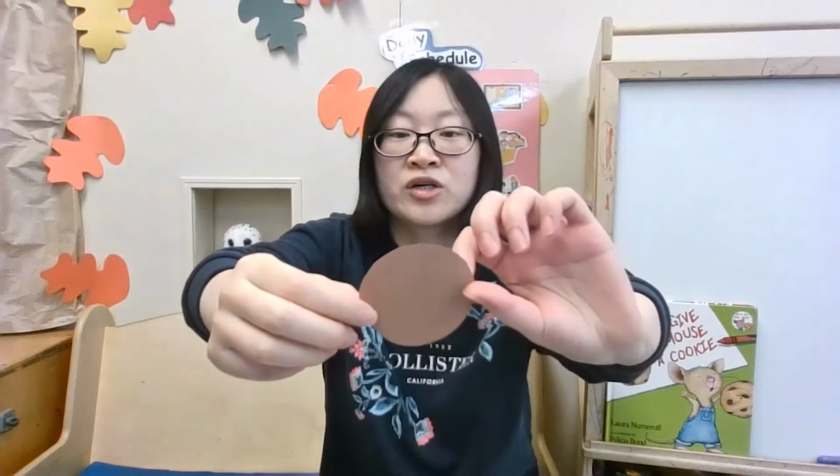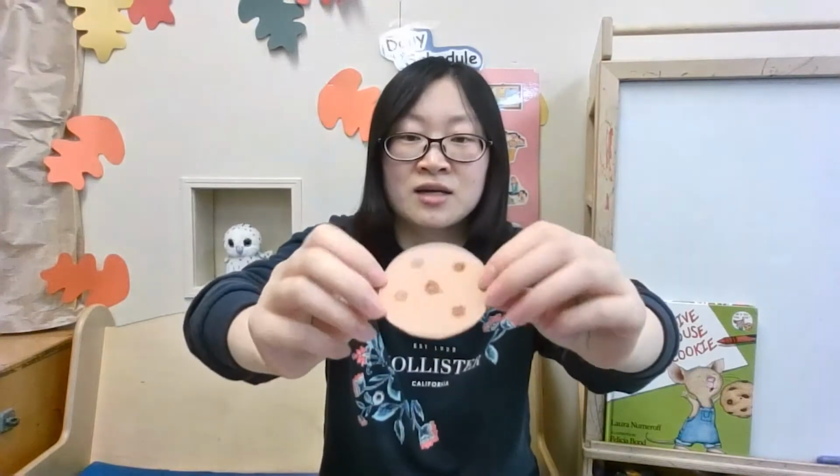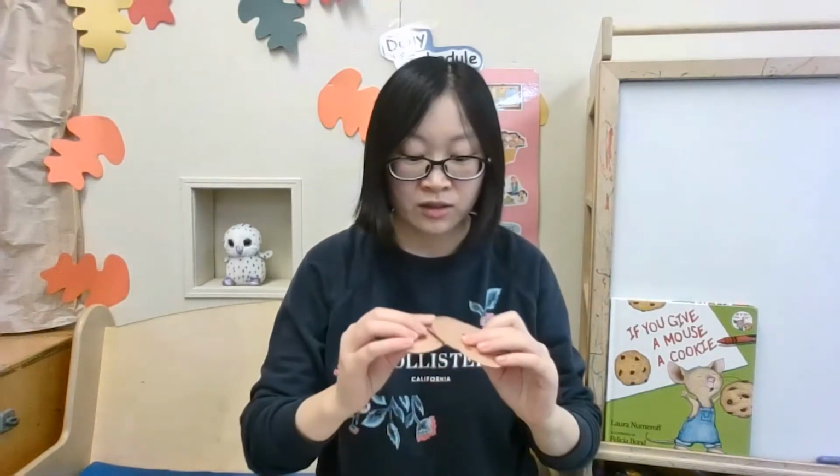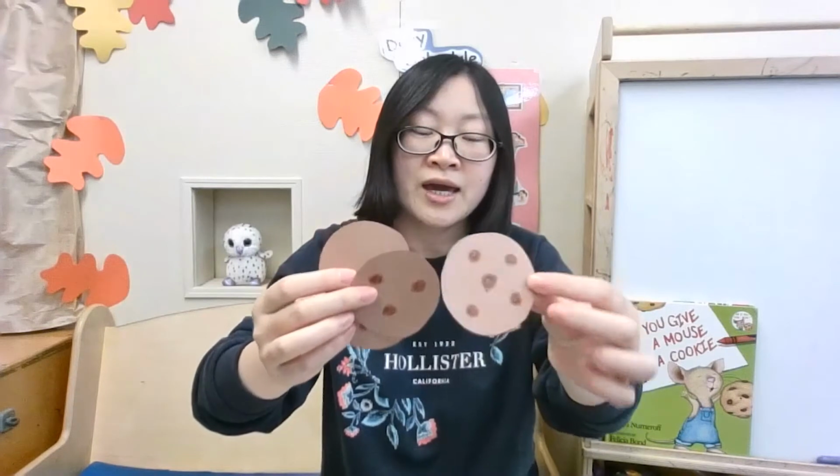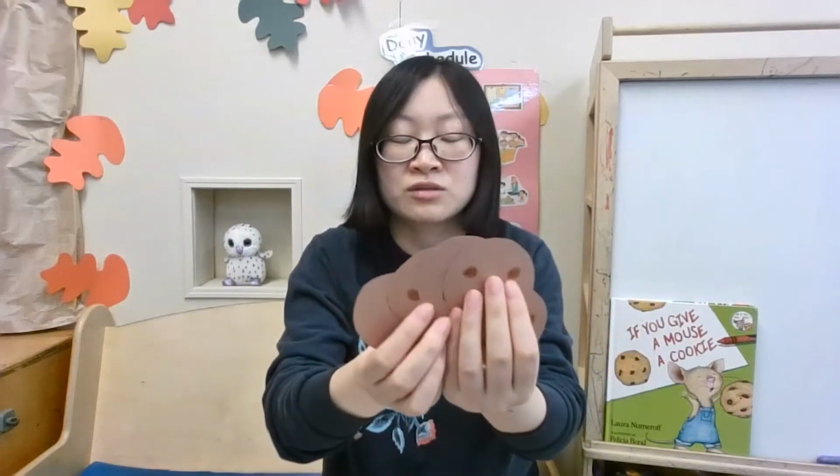And then you are going to have your kids add some chocolate chips to the cookies. For each cookie, I add different numbers of chocolate chips. So I did 1 through 5. This is 4, 2, 3, and 5. So I did different numbers of chocolate chips.